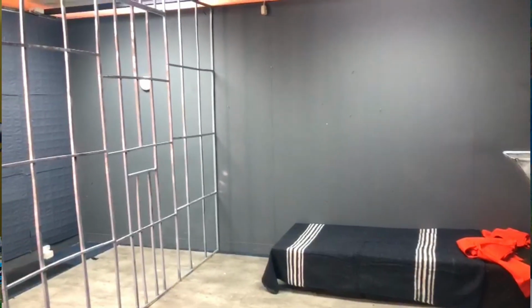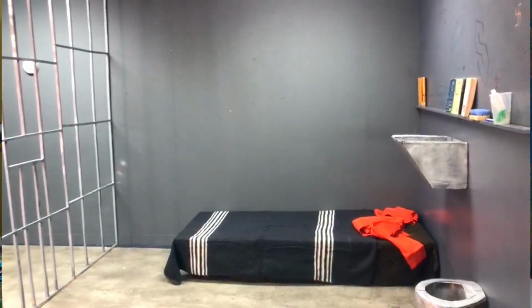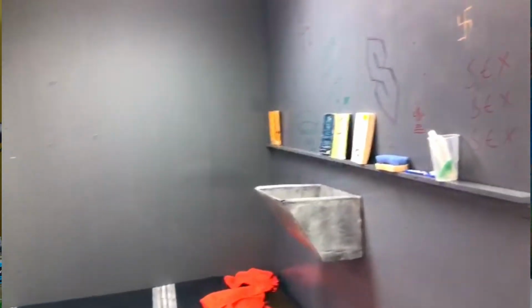And the final touch of our set design were the little items we put on the shelf that represent the prisoner's life.